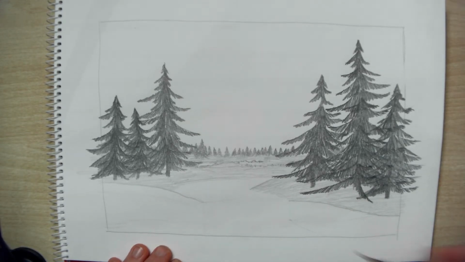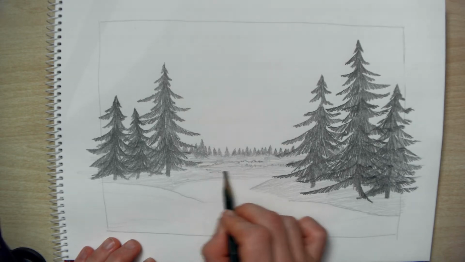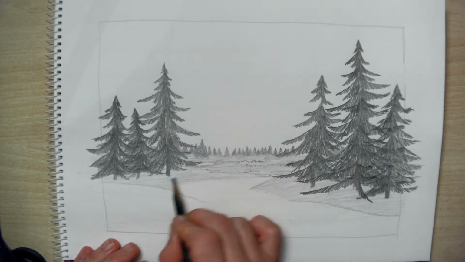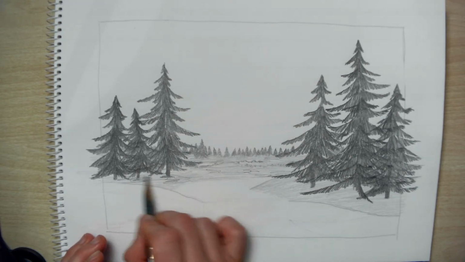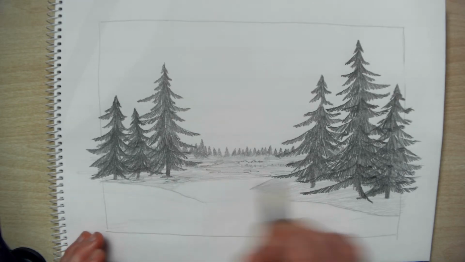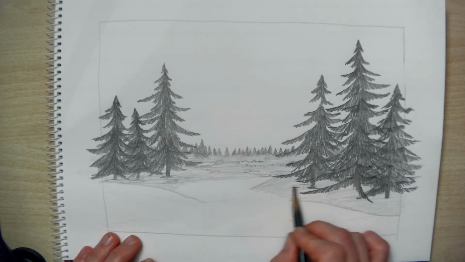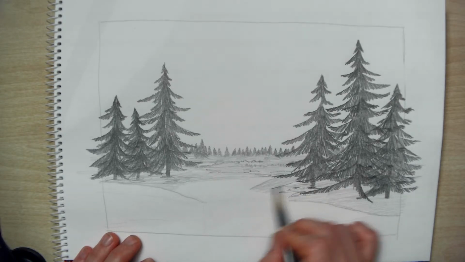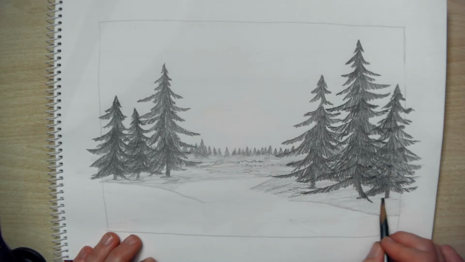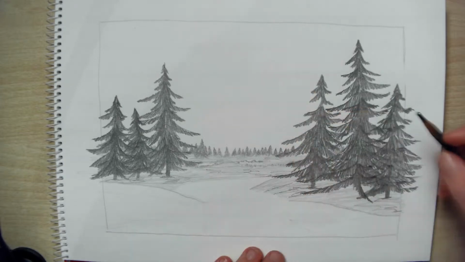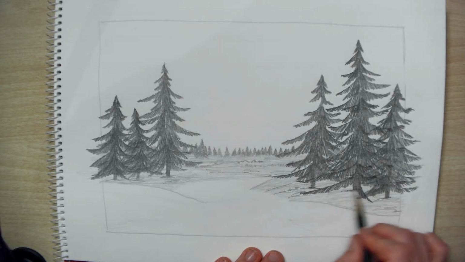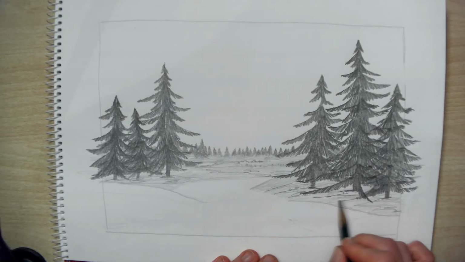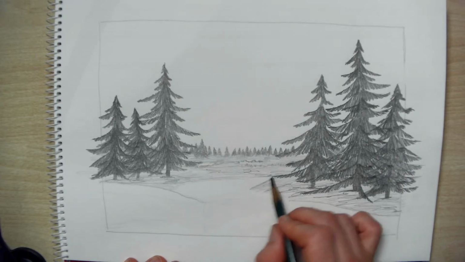All right, going in with a 3B pencil, I give this some more structure, something for those trees to stand on right there and down here. And I'm realizing this tree doesn't have a trunk yet, or I covered it with that branch poking out. Anyways, now we've got something.